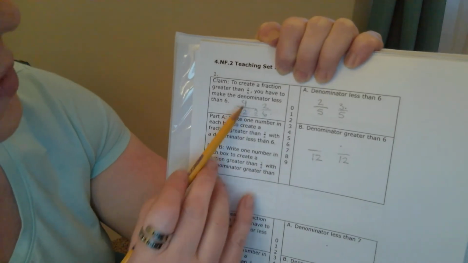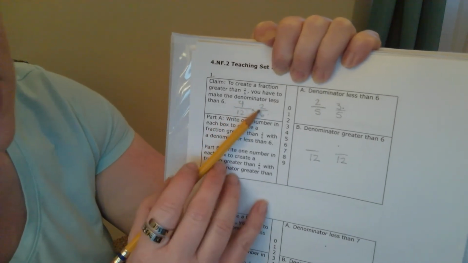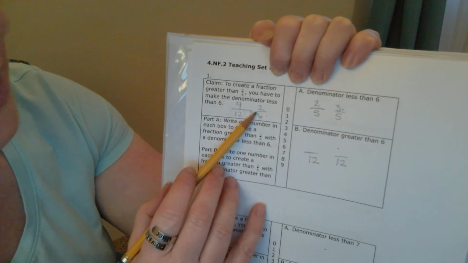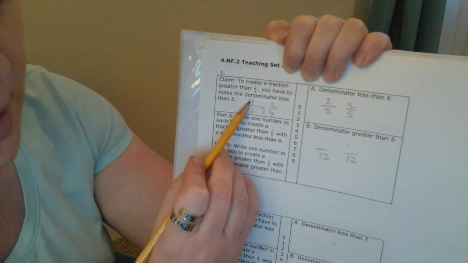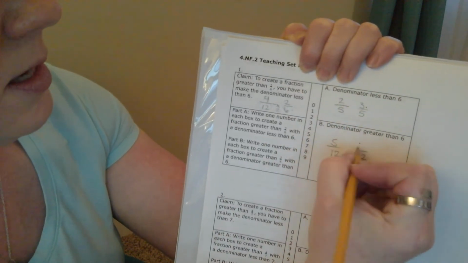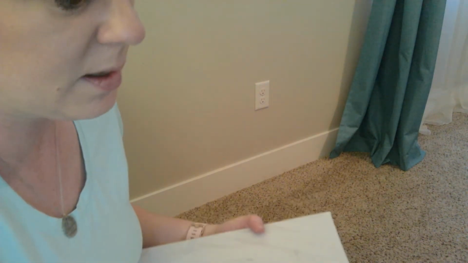Okay, so if 4/12 is equal to 2/6, we're making a fraction greater than that. So all we need to do is make the numerator bigger. So we could do 5/12 and 6/12. Okay, I will be honest with you, I didn't read through this one, so that one took me a little while. But let's go to number 2, and this one will be much quicker.